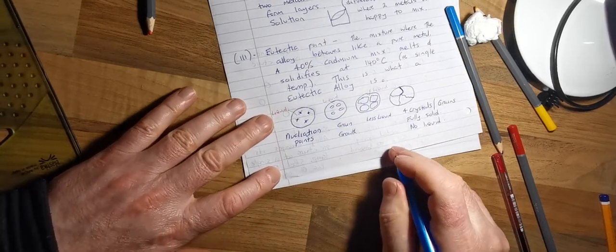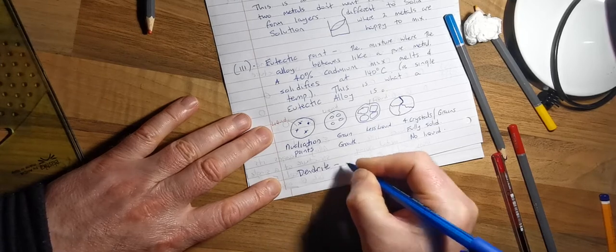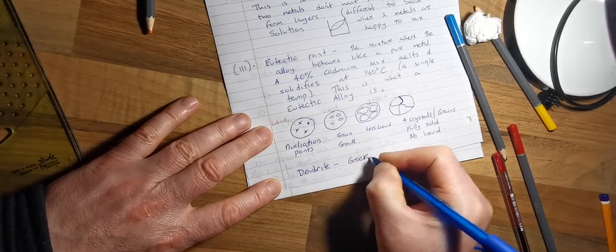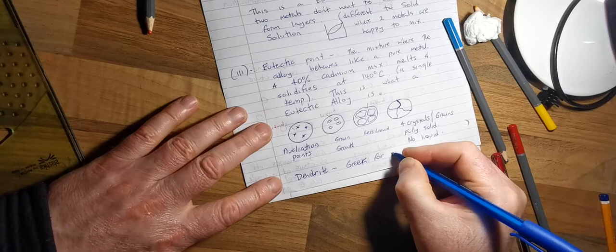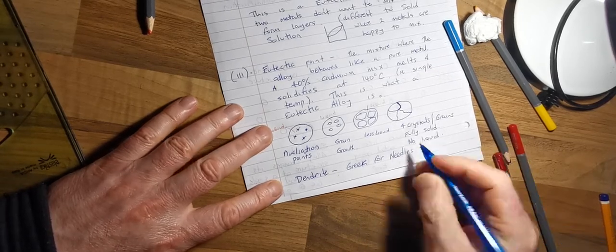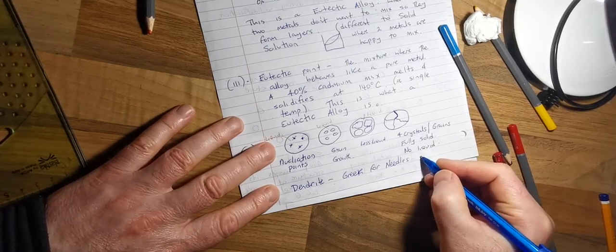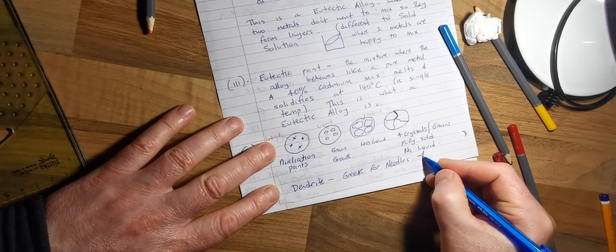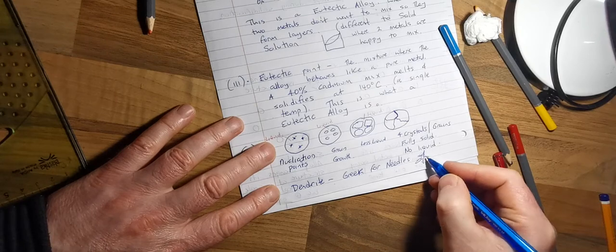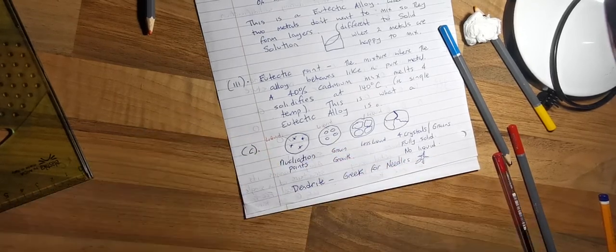Okay, and the word dendrite is Greek for branches or needles. So it's kind of like frost on a windscreen, that kind of spiky thing. Like it was shown in the photograph, it's basically that idea of spiky needles of solid growing into liquid. So that is describe the stages.